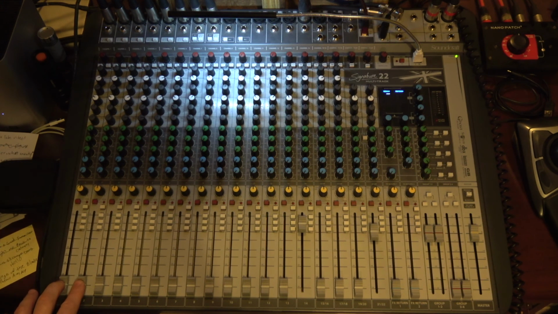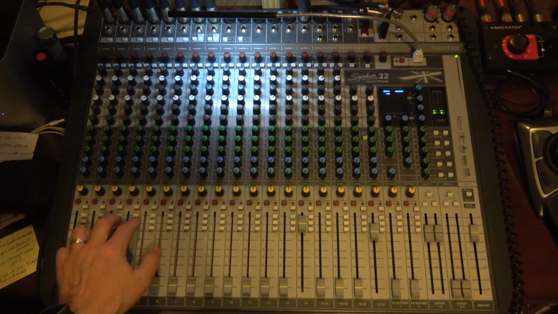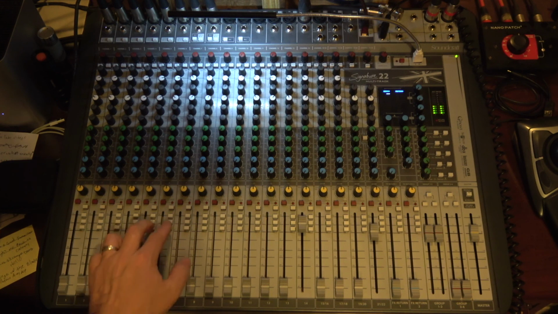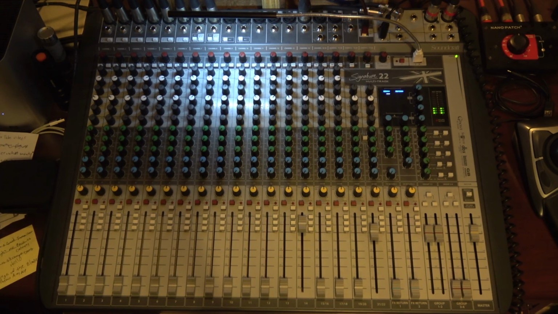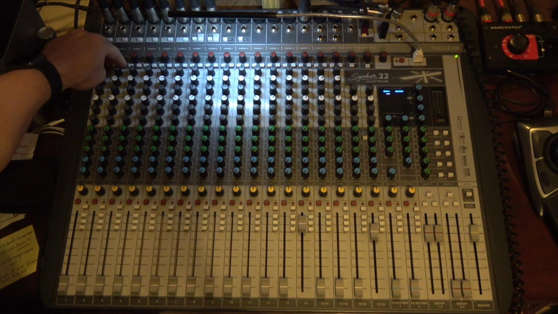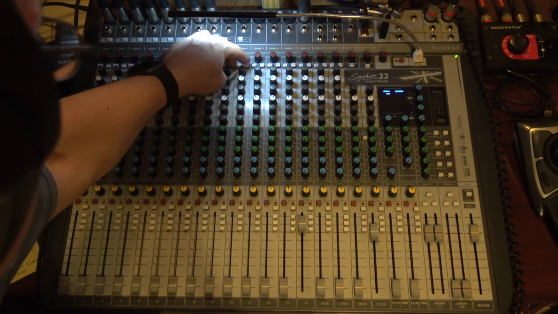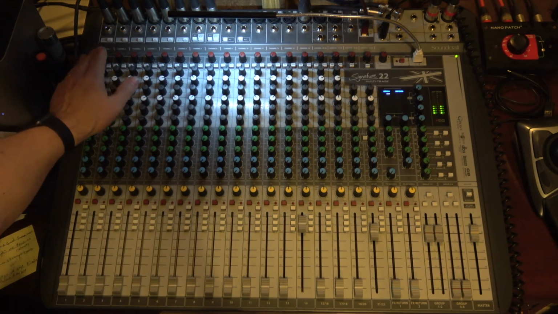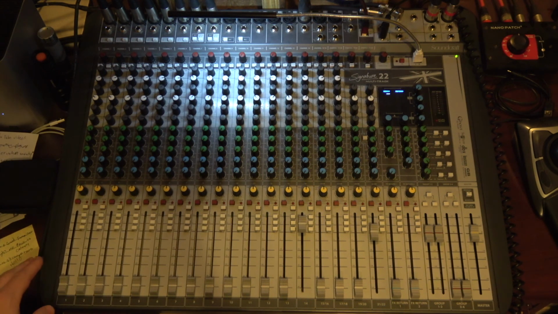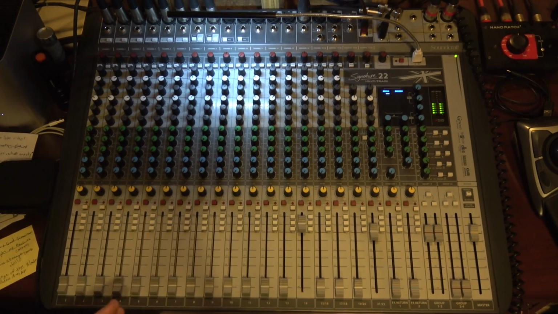So I've got analog 1, 2 going to group 1, 2. Analog 3, 4 is going to group 1, 2. Analog 5, 6, 7, 8, and 9 and 10. And then I'm also going to enable the USB return on those channels as well. All right, so there we go. So now I've got USB return enabled on channels 1 through 10, and I have those same channels routed to subgroup 1, 2.